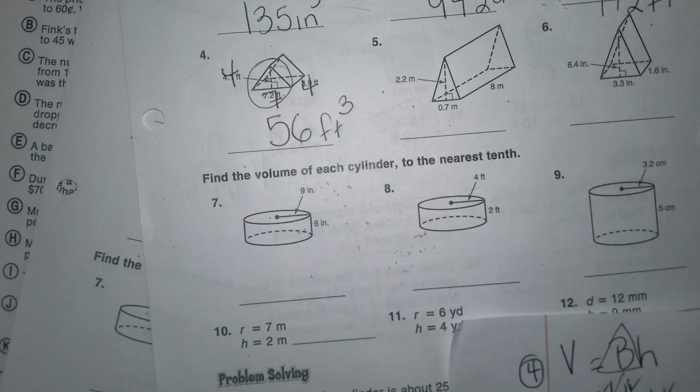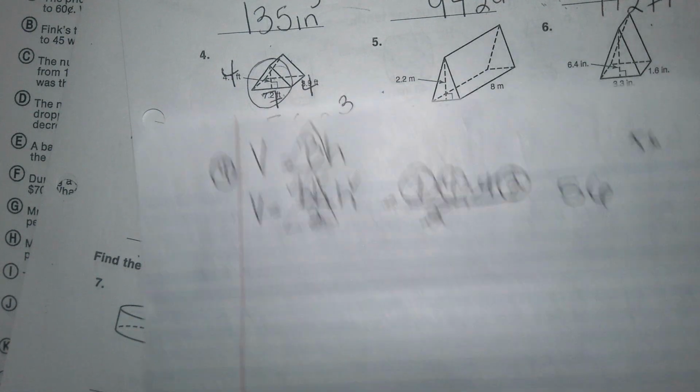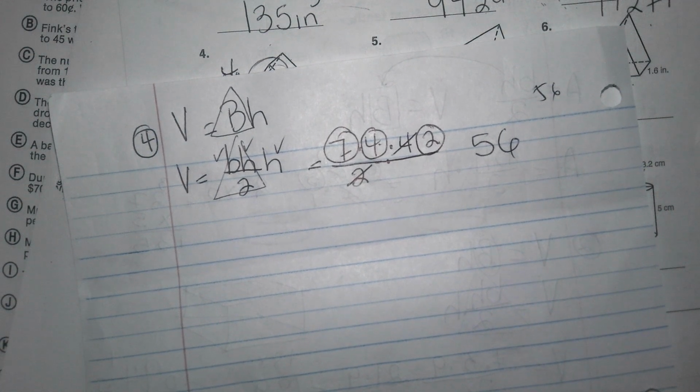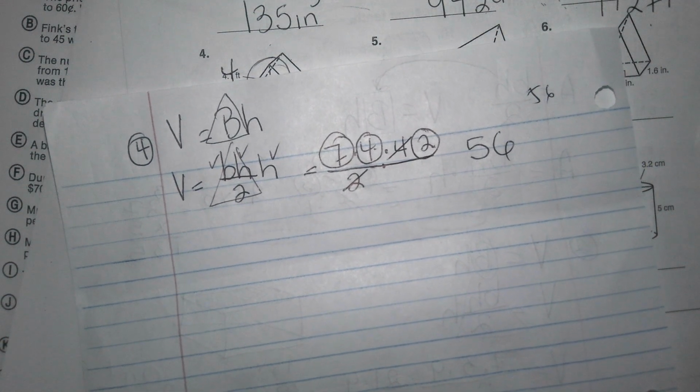I did it the other way. What other way did you do it? I did the other 4, and I got that in that. Well, it comes out to be the same.